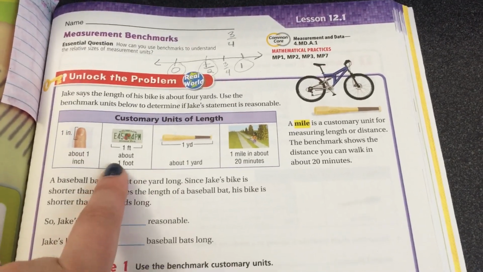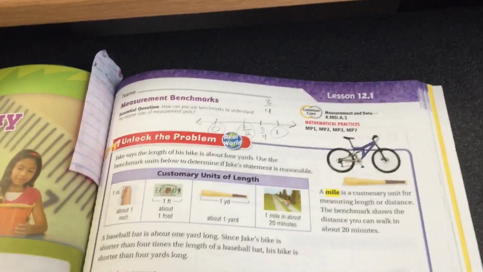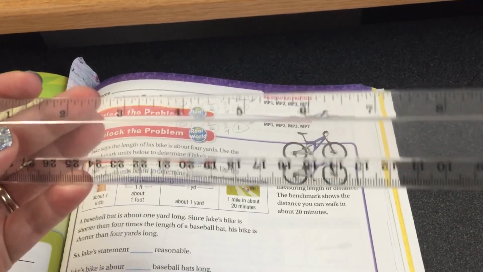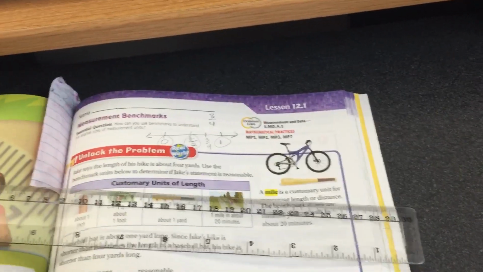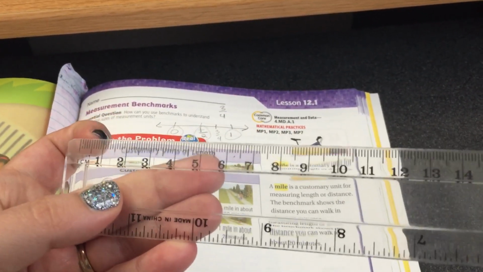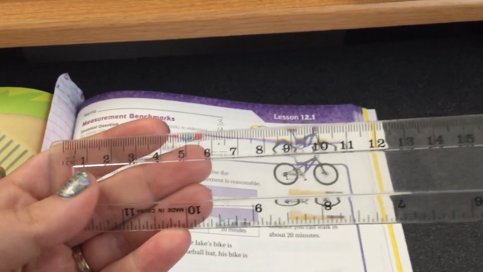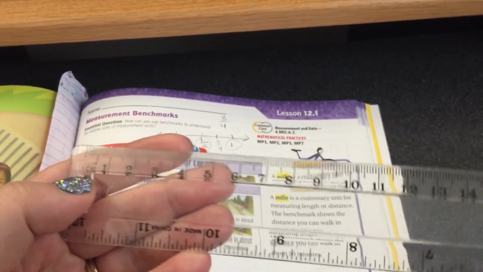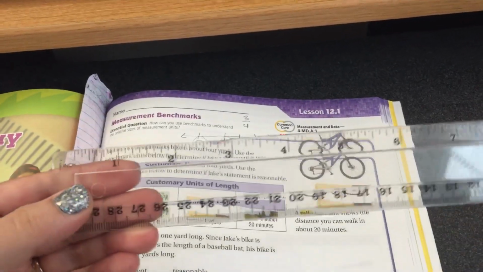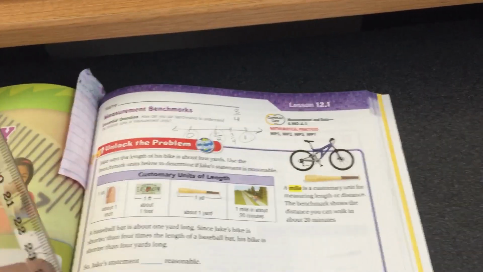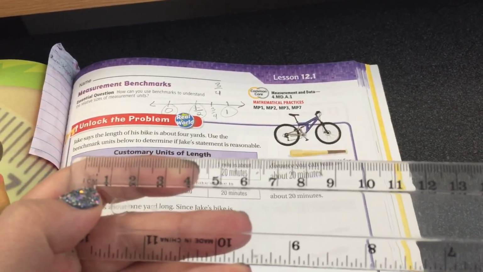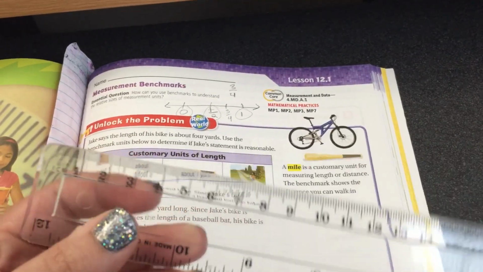And then 1 foot is about the size of a license plate. That's a whole ruler. My ruler actually has customary units on it, which are the inches at the top. And it's got metric units on the other side, which are the centimeters and millimeters, the tiny little ones. So if it asks you to measure with customary units, use the inches on this side. This one says 1 inch on it. And if it says use the metric system, you come over here where it says 1 cm. That's 1 centimeter, so you'd use that side.